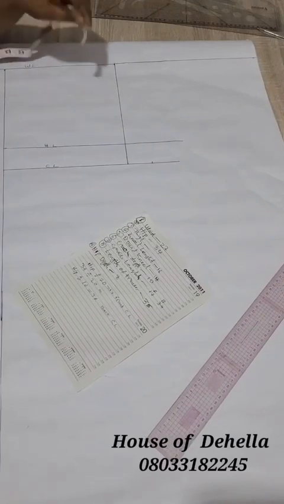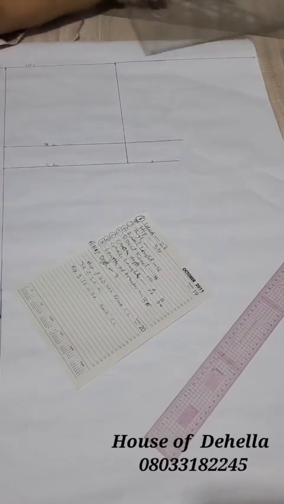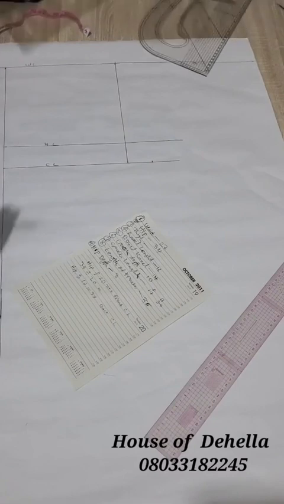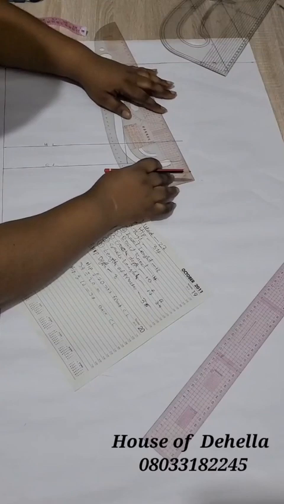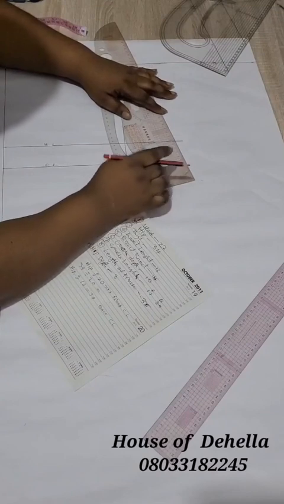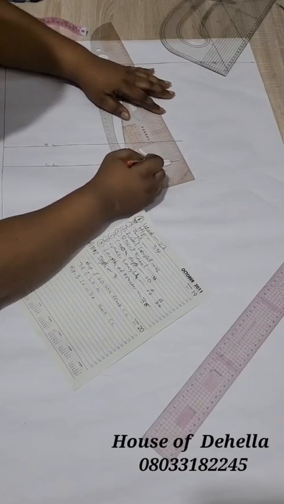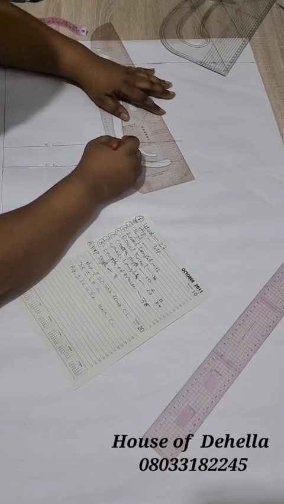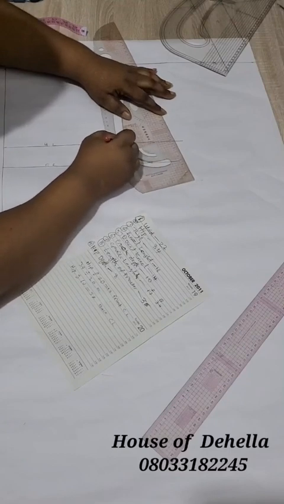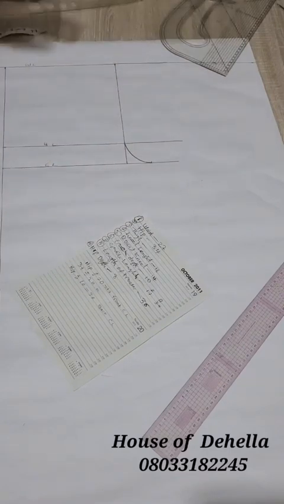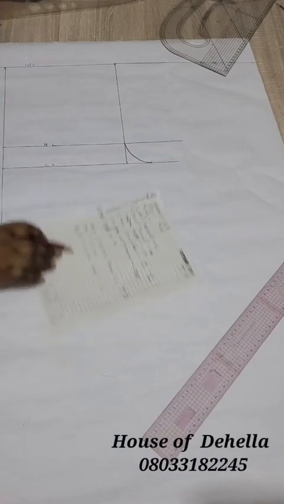Now you will connect it to your hip depth. You place your cuff this way, then you connect it to the hip depth. You don't need to go up, just connect it to the hip depth. Just like this.